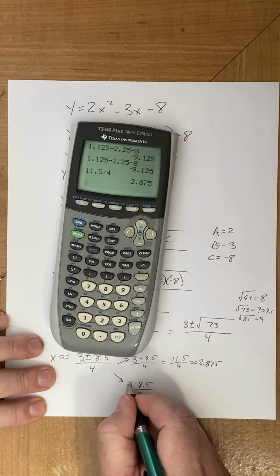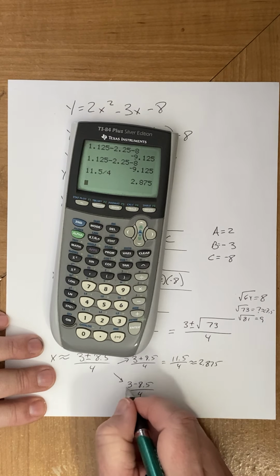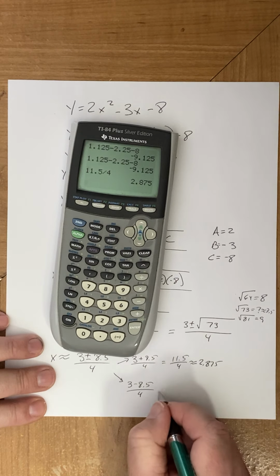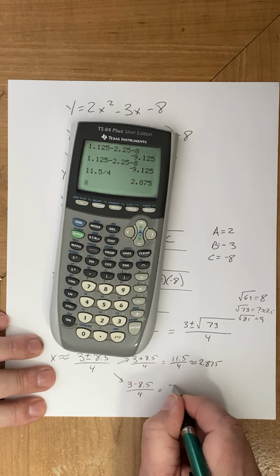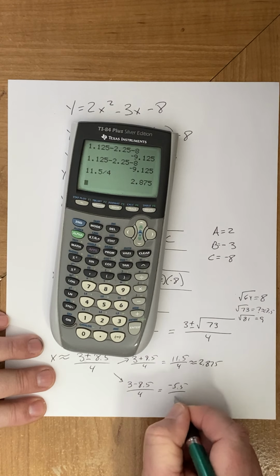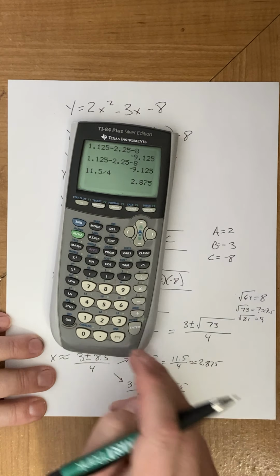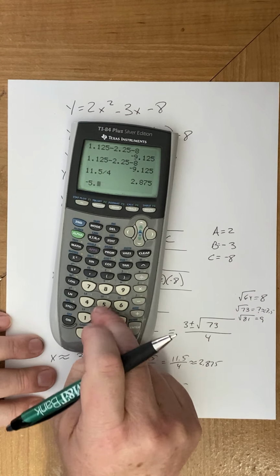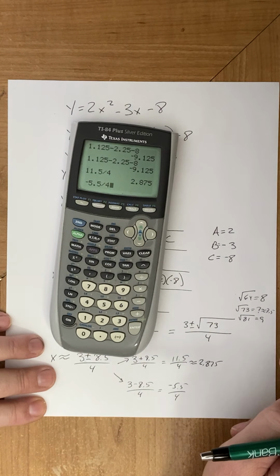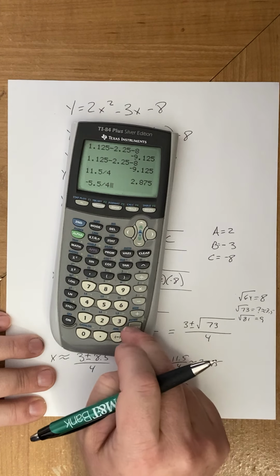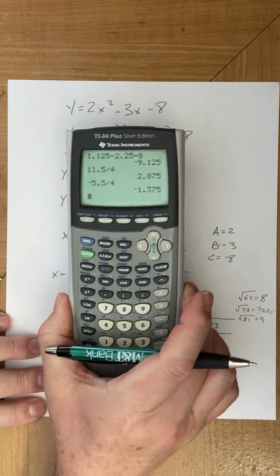All right, now we got a 3 minus 8.5. Well, we're taking away more than we have, so we're going to go in the negatives. That's going to be negative 5.5 divided by 4. Negative 5.5 divided by 4. I'm going to guess somewhere around negative 1.2. That's my guess, negative 1.2. Oh, I wasn't even close. Negative 1.375.